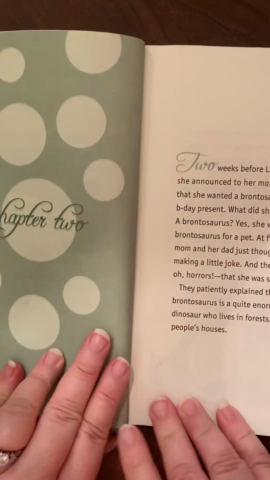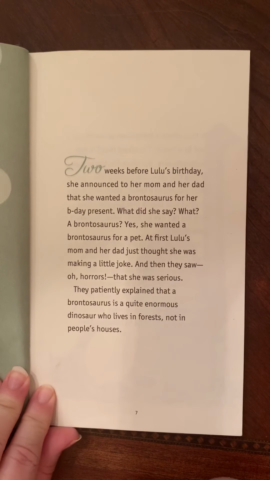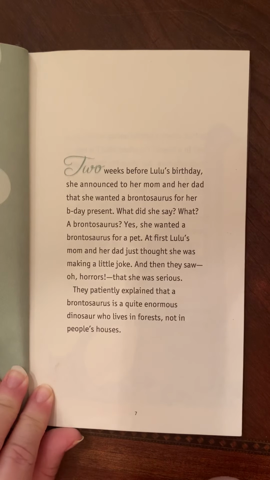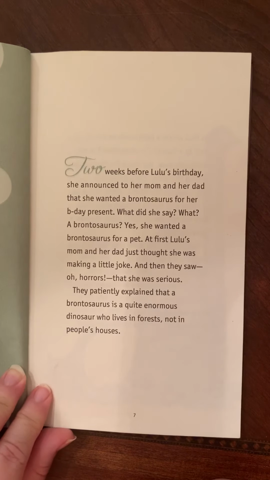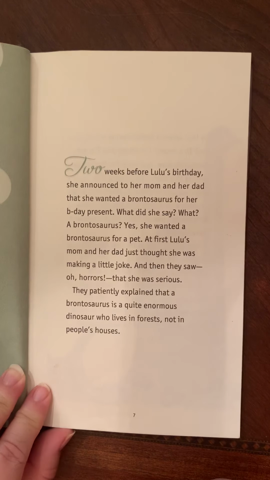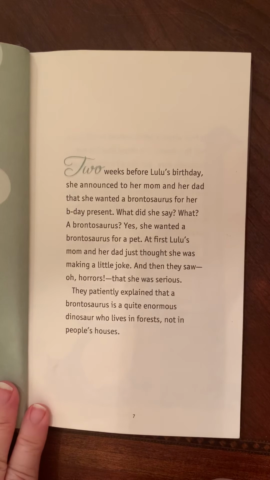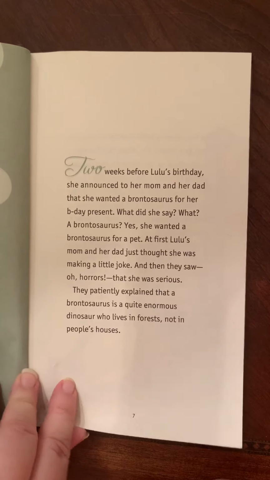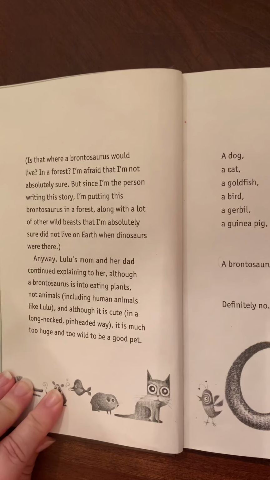Chapter 2. 2 weeks before Lulu's birthday, she announced to her mom and her dad that she wanted a Brontosaurus for her birthday present. What did she say? What? A Brontosaurus? Yes, she wanted a Brontosaurus for a pet. At first, Lulu's mom and her dad just thought she was making a little joke. And then they saw, oh horrors, that she was serious. They patiently explained that a brontosaurus is a quite enormous dinosaur who lives in the forest, not in people's houses. Is that where a brontosaurus would live, in a forest?